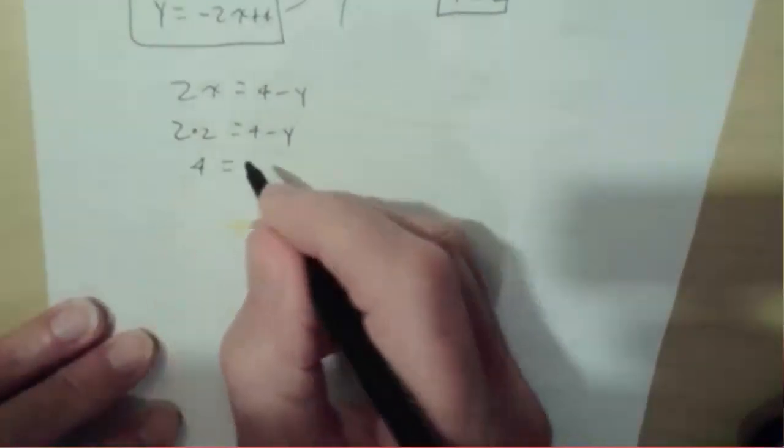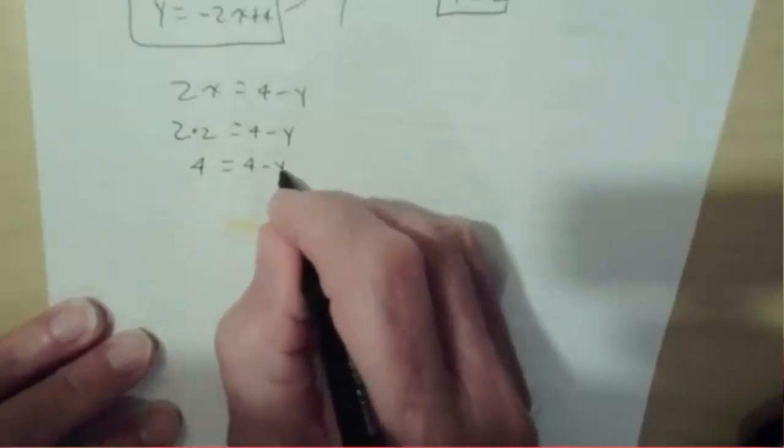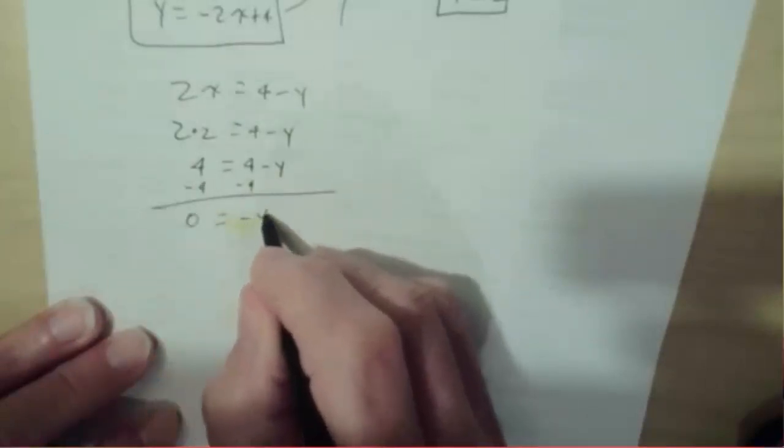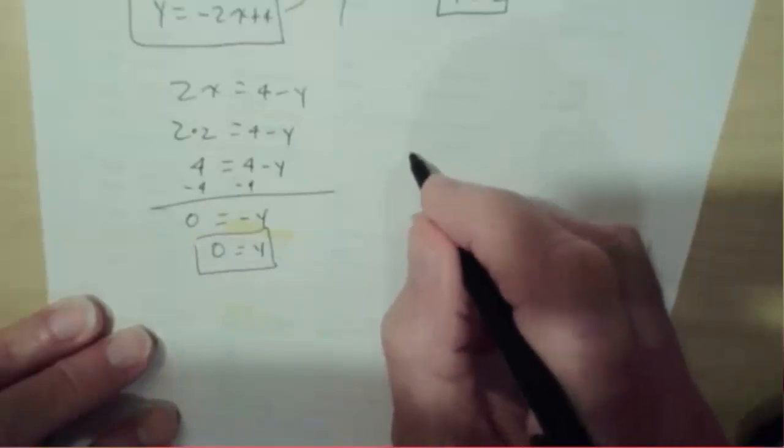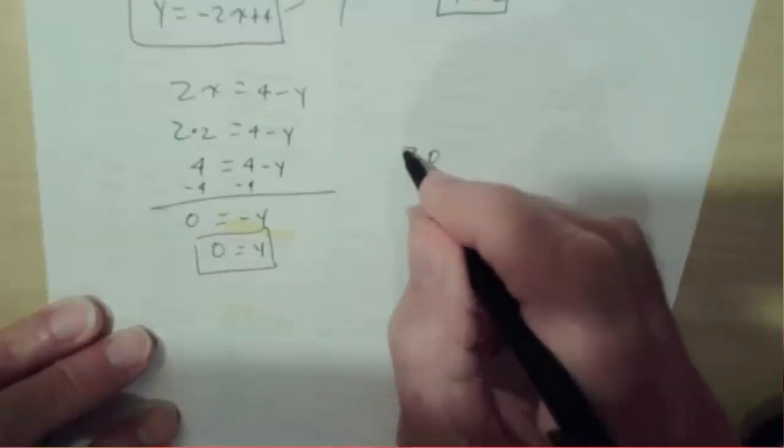So we get 4 equals 4 minus y. Subtract 4 from each side. 0 equals negative y. So y is also going to equal 0, because if you divide by or multiply by negative 1, you're still going to get 0 here. So our solution is 2 comma 0.